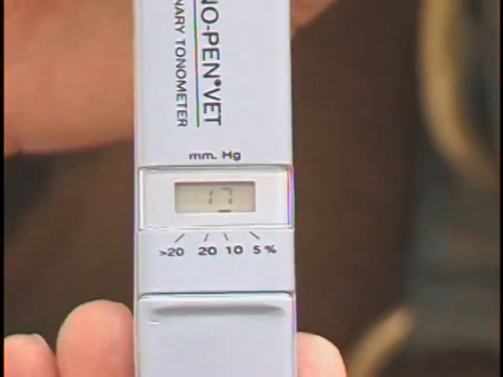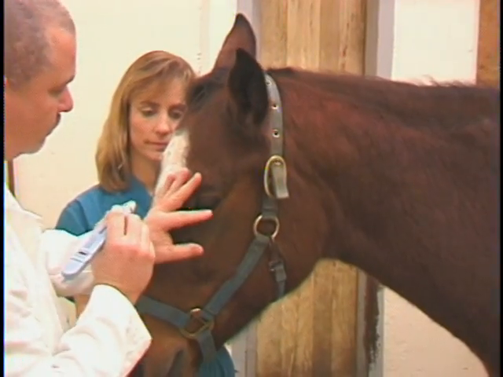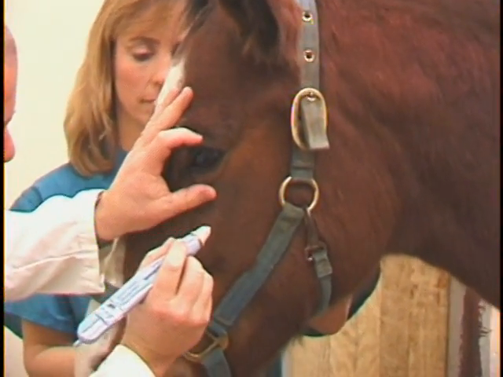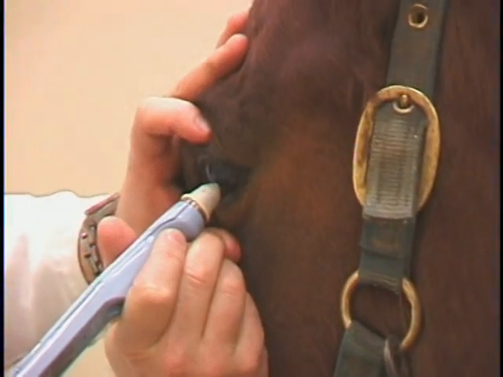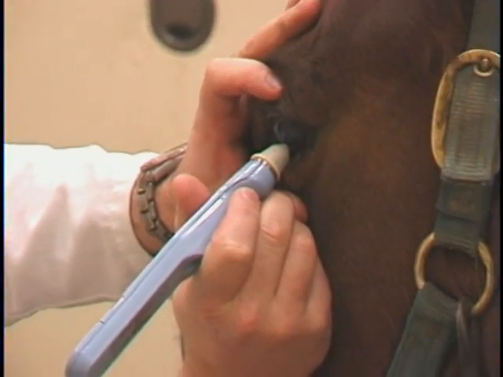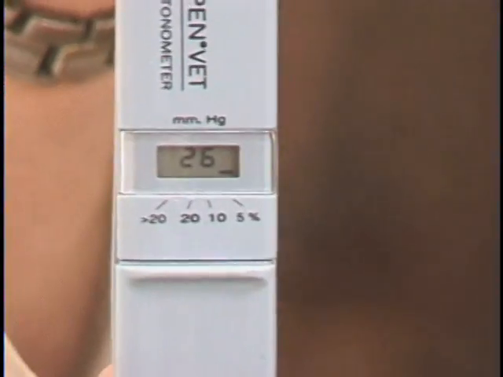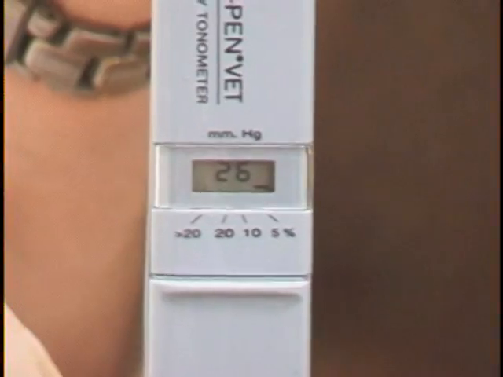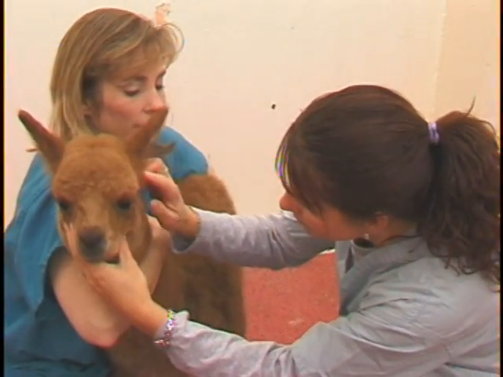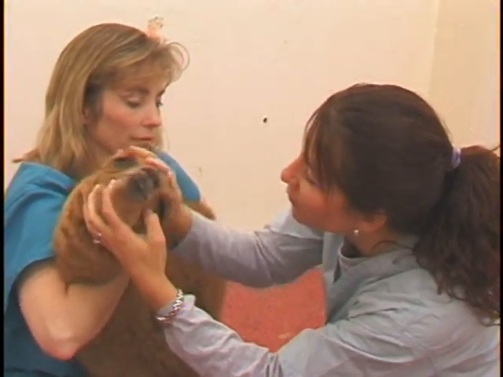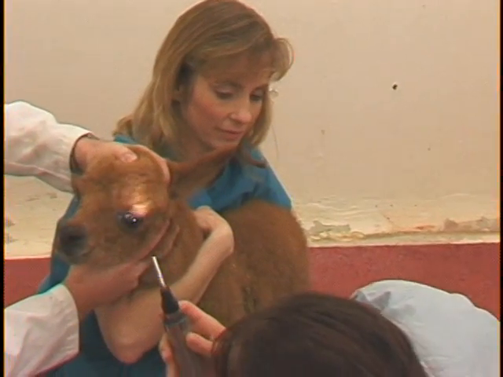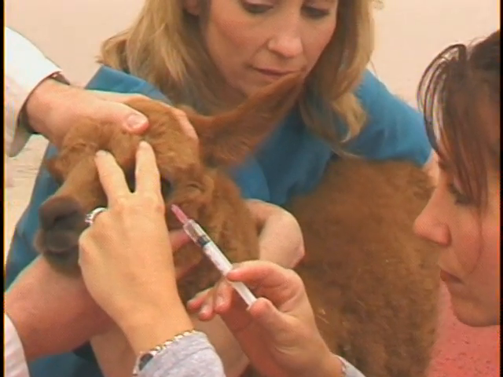If no readings are taken, or the examiner takes too long to obtain accurate readings, the Tono-Pen will automatically shut off to conserve battery power. Push the activation button to turn it on again. When the clinician or technician has finished with the Tono-Pen, it should be placed in the protective case. The Tono-Pen can be used in a variety of species, including dogs, cats, pocket pets, horses, cattle, camelids, and many others.